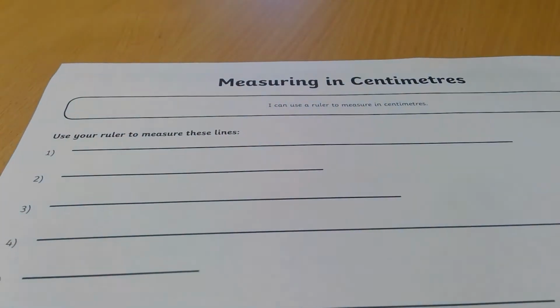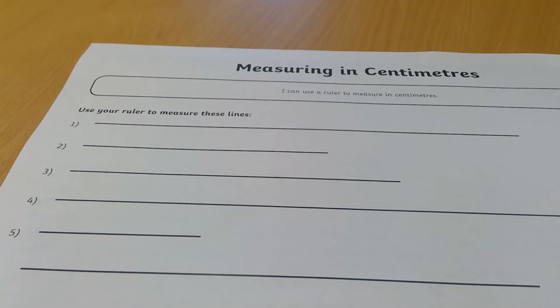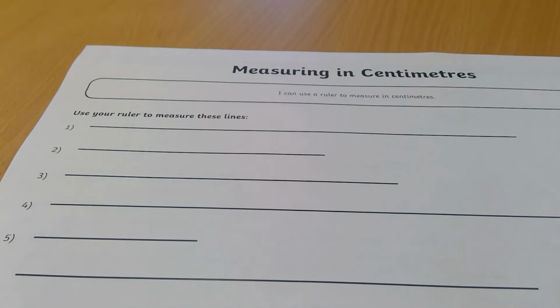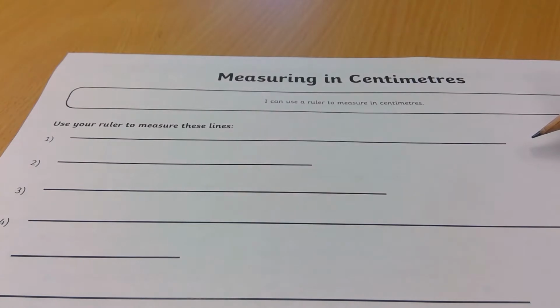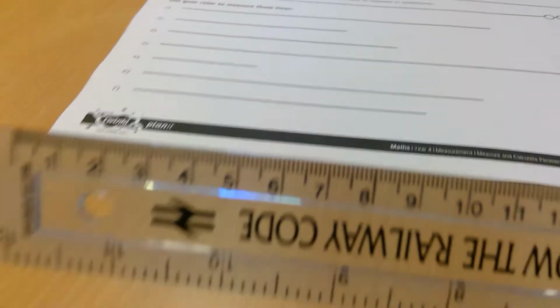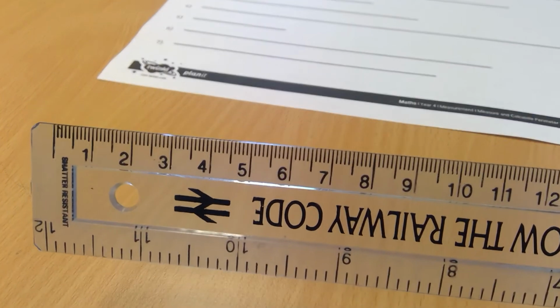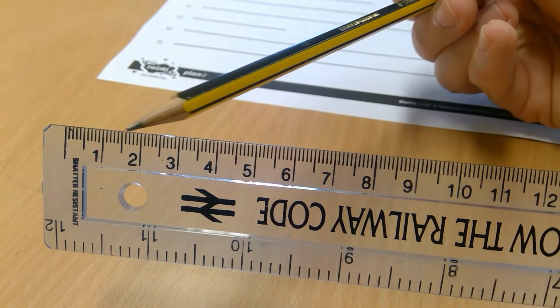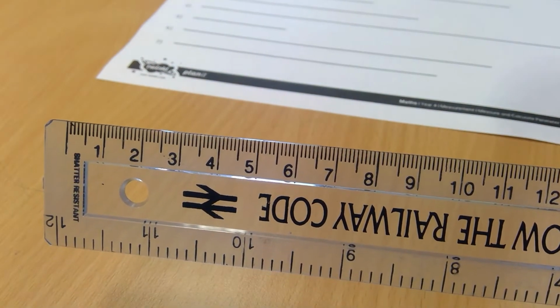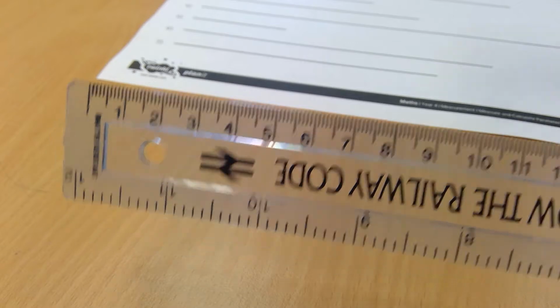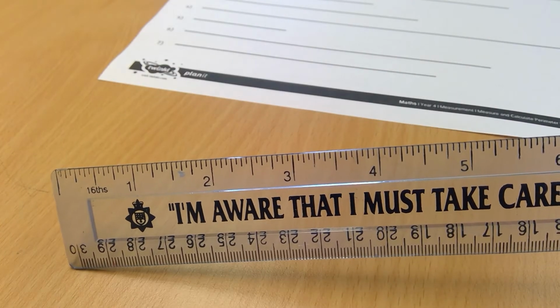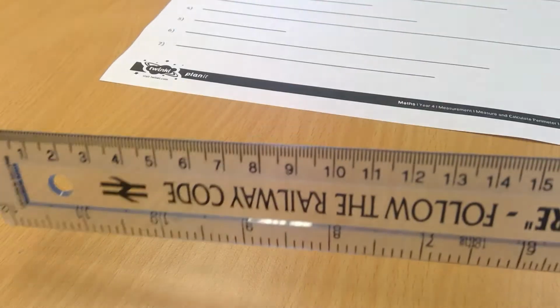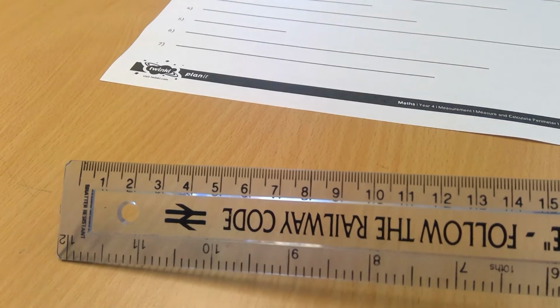So I'm just going to run through with you, reminding you how to measure accurately, and then you need to do this and check your answers. So I'm just going to do an example on number 1 for you. So I've got my ruler here, and I'm going to be using this side of my ruler, which is my centimetres. Depending on what type of ruler you've got at home, if you can see on the other side of my ruler, I've actually got inches, and that's not going to help me. I need to make sure that I'm using the centimetres side of my ruler.